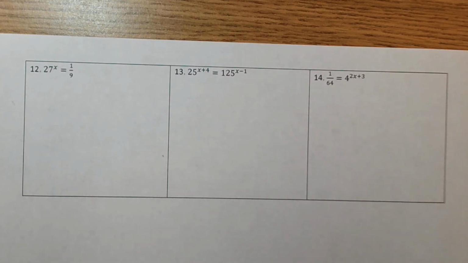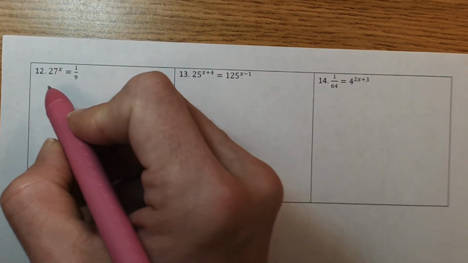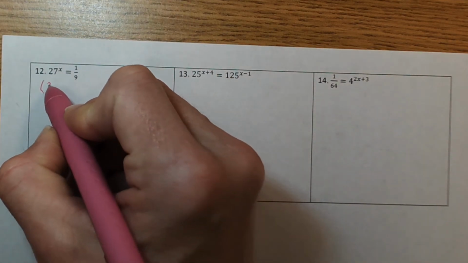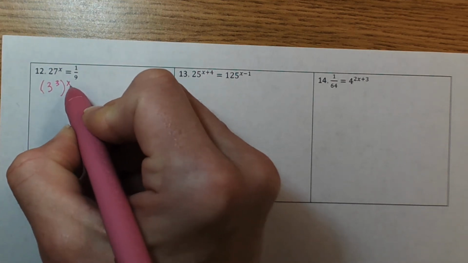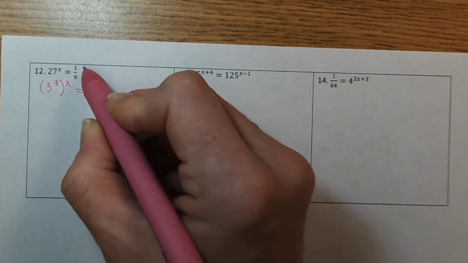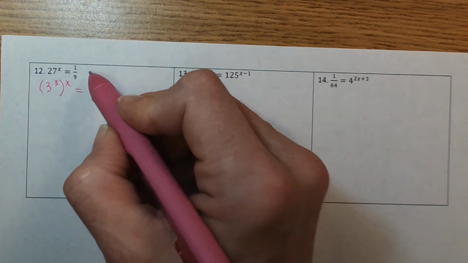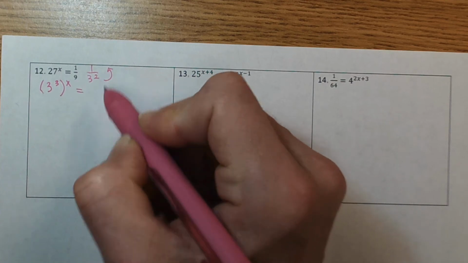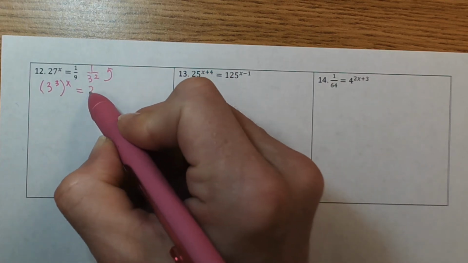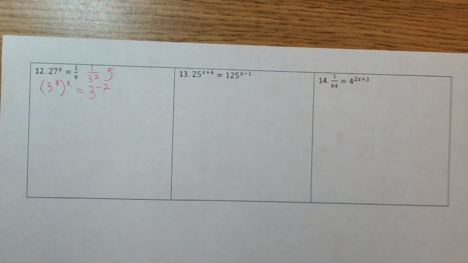So I'm going to say, okay, 27, that's a power of 3. So that is 3 to the third raised to the x power. And then 1 over 9, remember, this is like we have 1 over 3 squared. And then remember, I need to bring it up to the numerator, so that would change the sign.